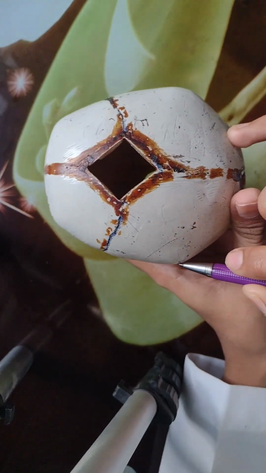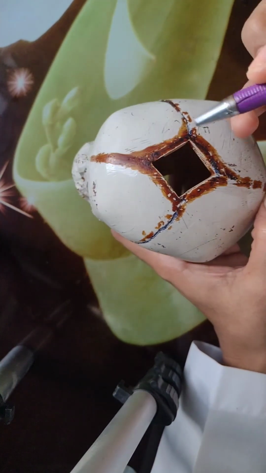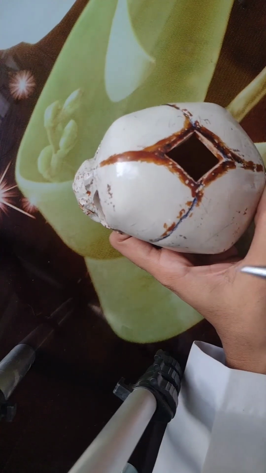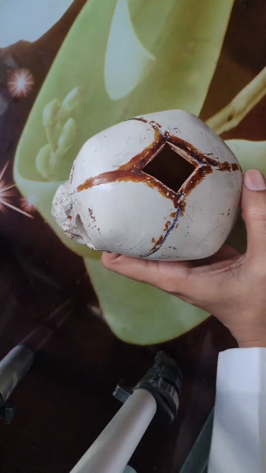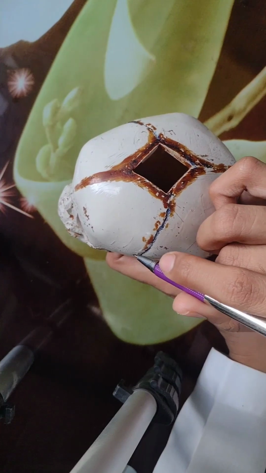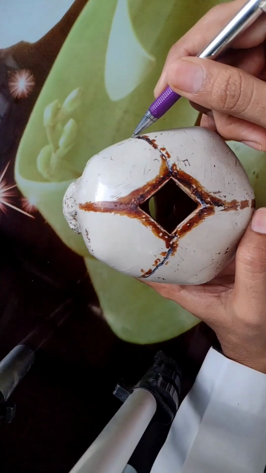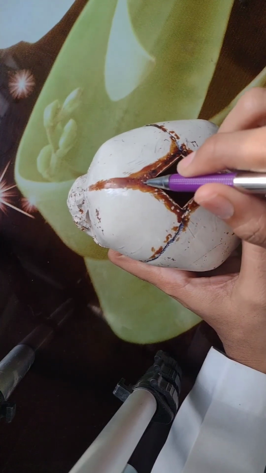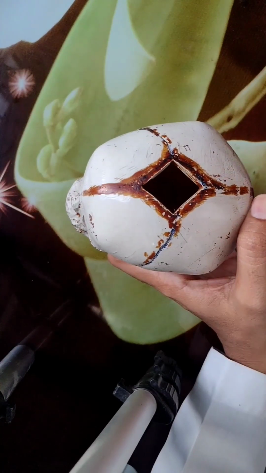Okay. The next one is the bitemporal diameter, between the furthest points of the coronal suture. This is the bitemporal diameter, that is 8.5 centimeter.